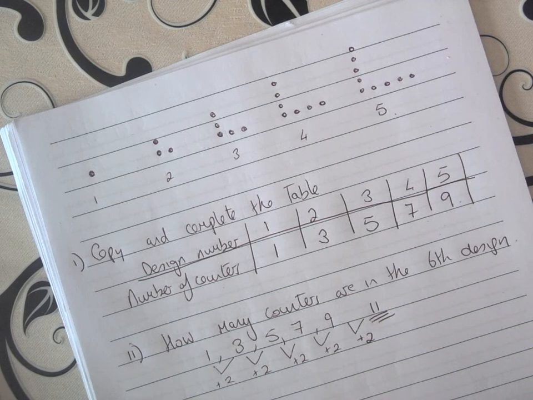So here we're going to look at the formula Tn.